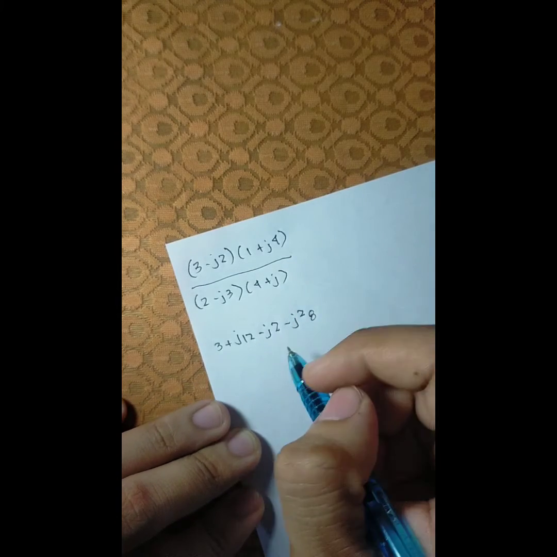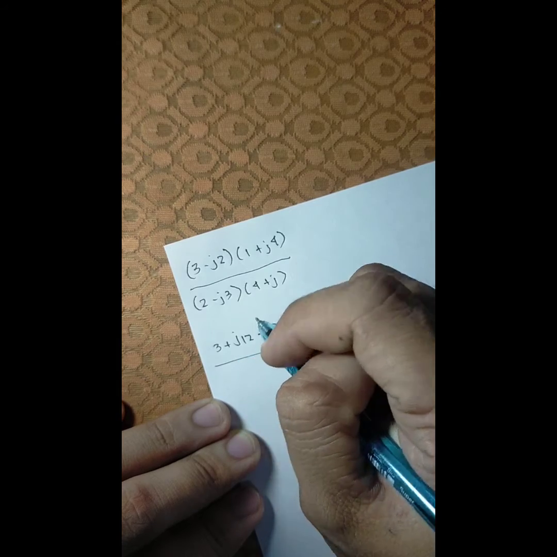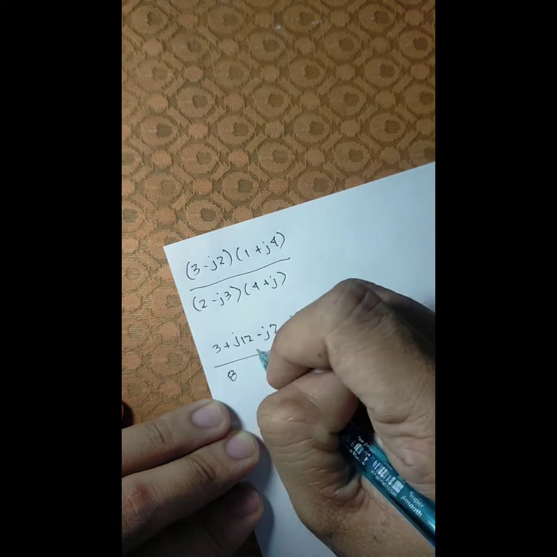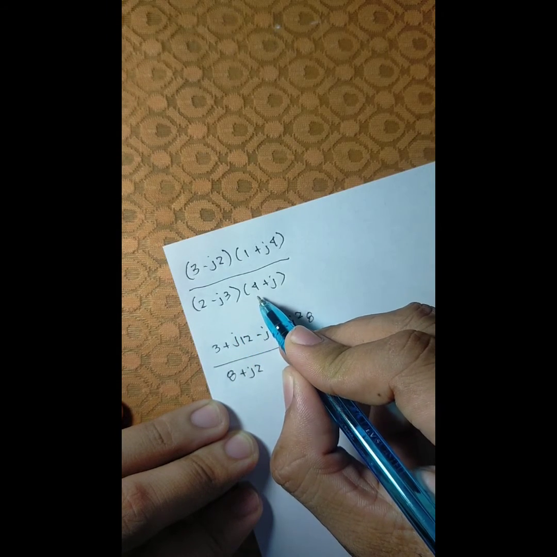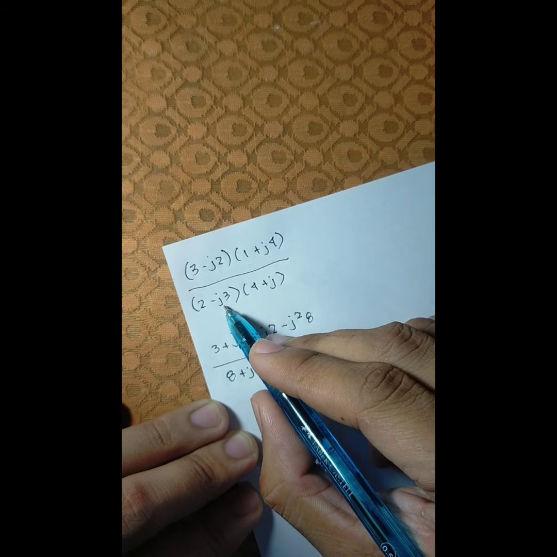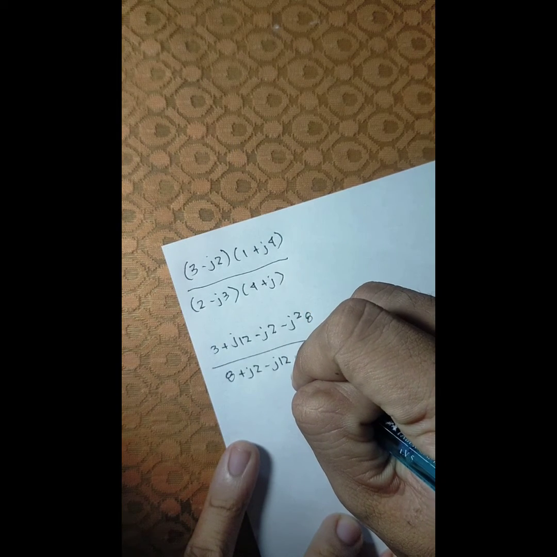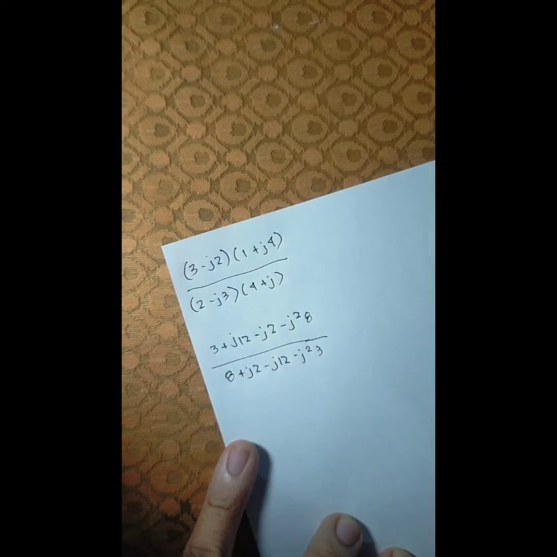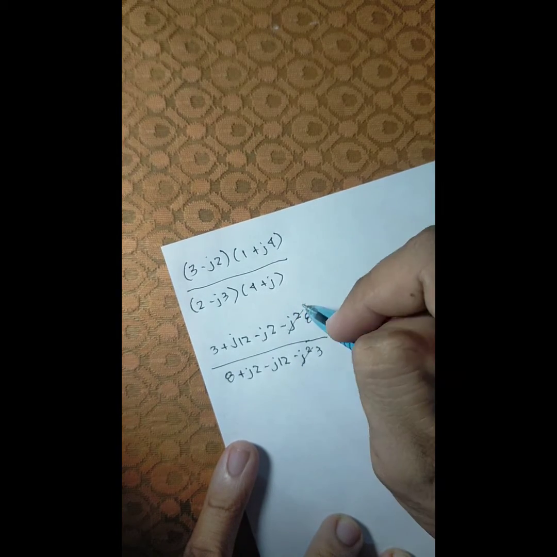That is 2 times 4 equals 8. 2 times j equals j2. Negative j3 times 4 equals negative j12. Negative j3 times positive j equals negative j squared 3. Okay, so as we can see, we have j squared, and this is equivalent to negative 1.